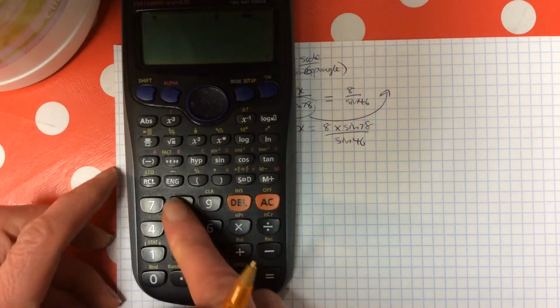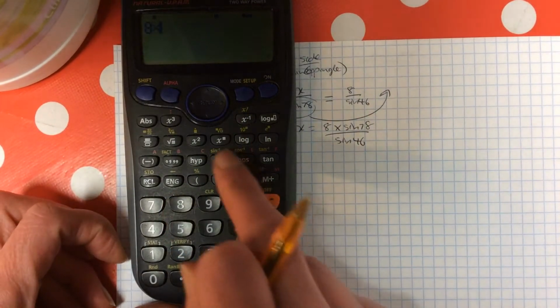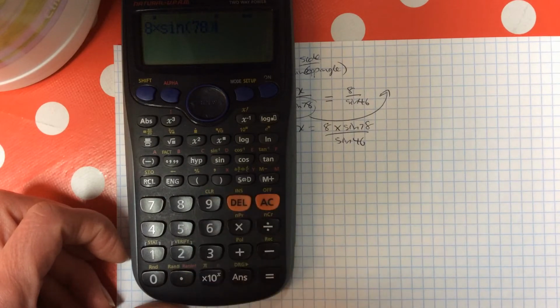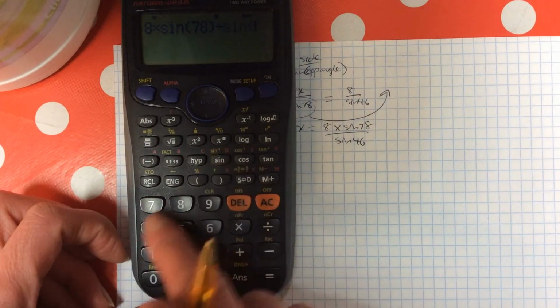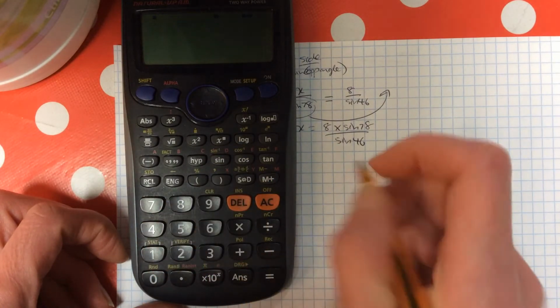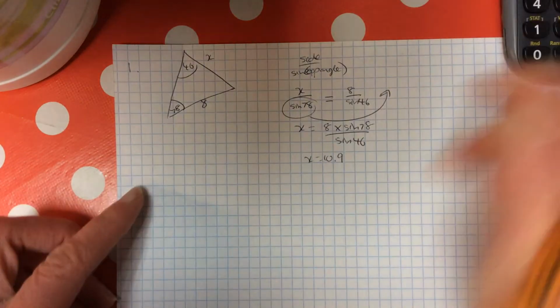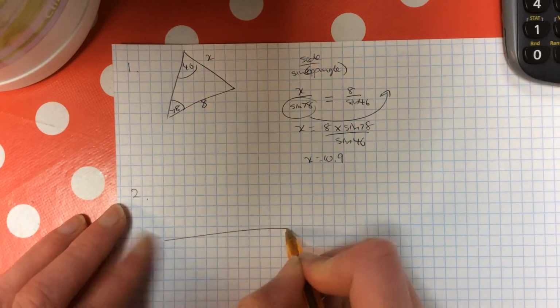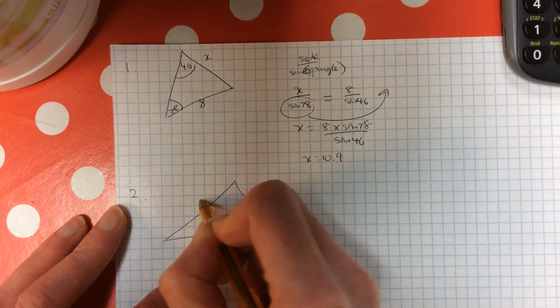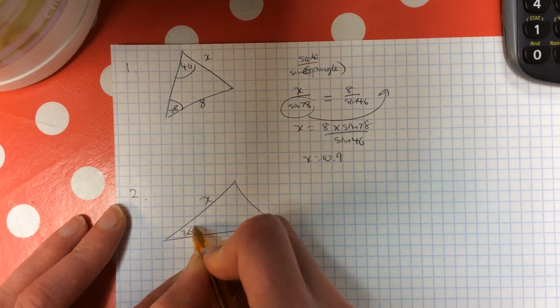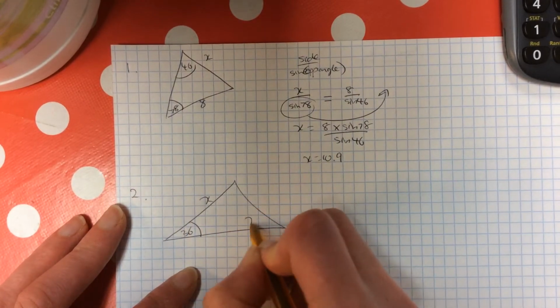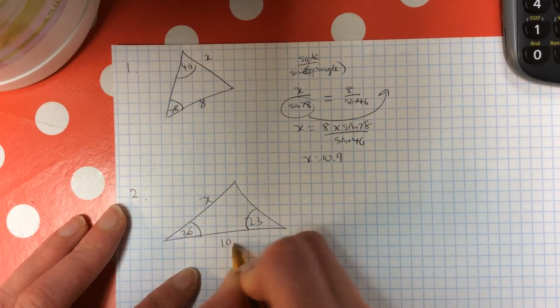So if you want to watch me going through mine, 8 times sine 78, close the brackets, divide it by sine 46. Gives you an answer of 10.9. Number 2, again, draw it out, please. So you've got x, 36, 23, and 10.5.